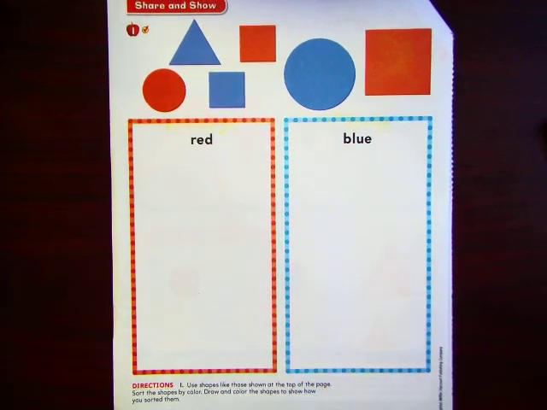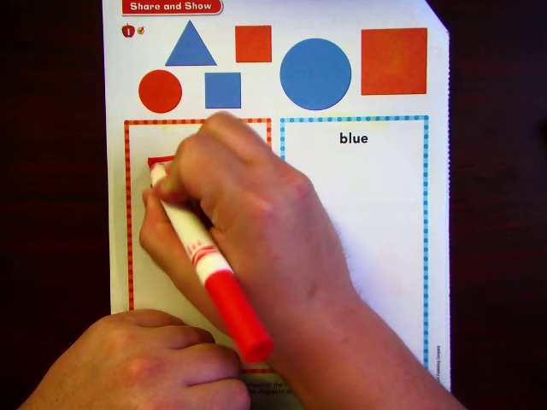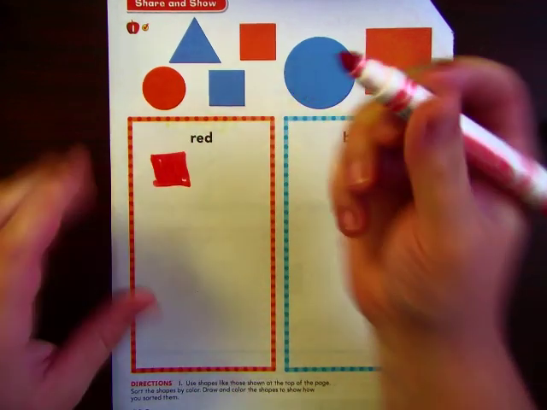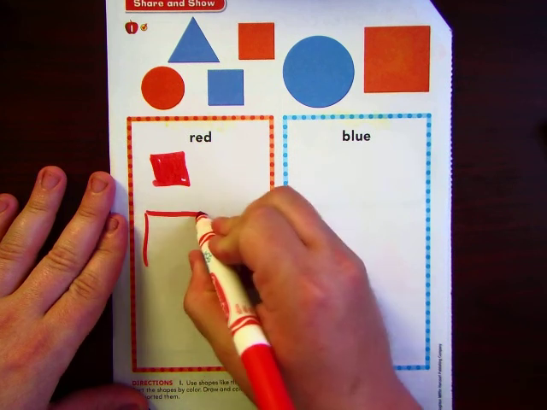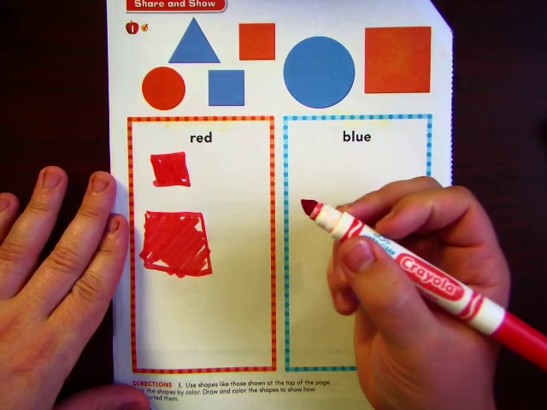Okay, so let's draw that. I have a small square, I have a big square, and I have a small circle.